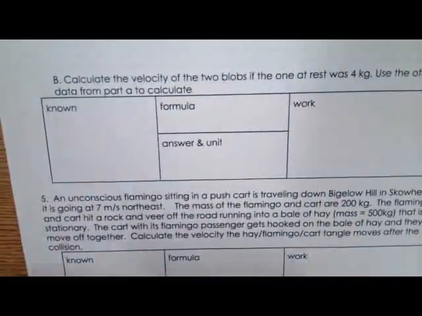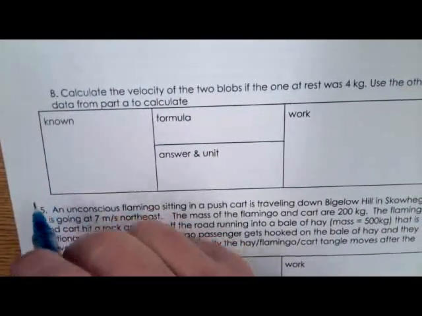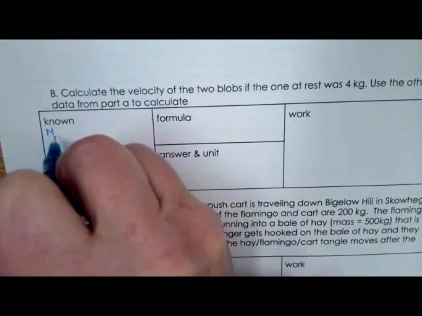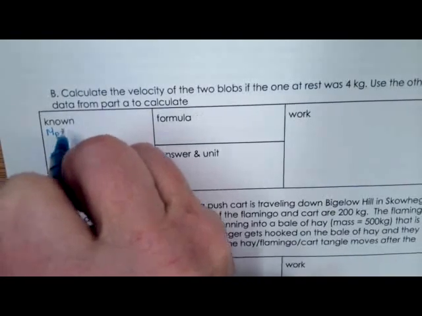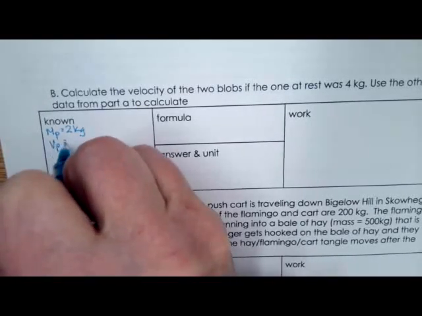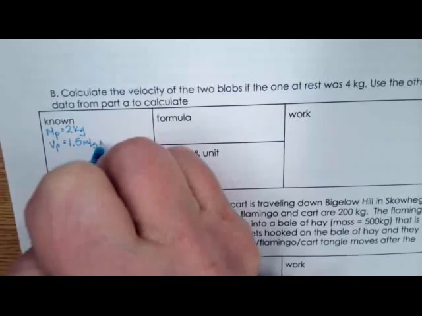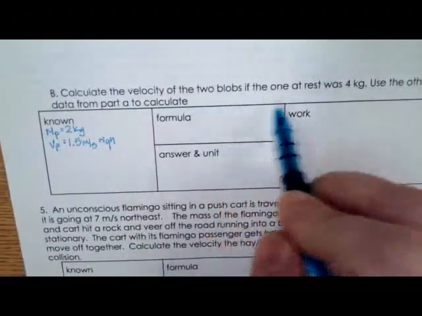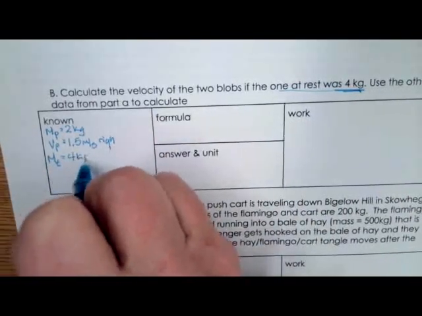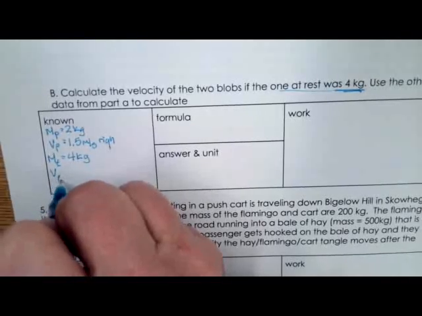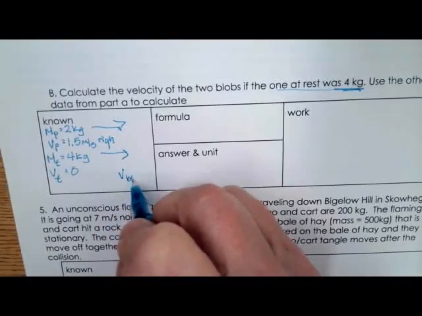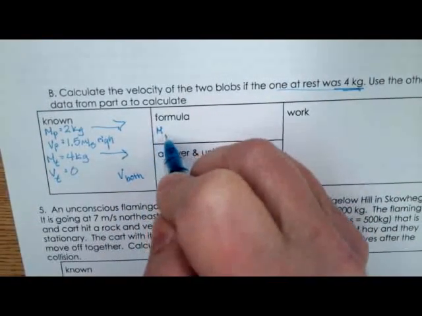Calculate the velocity of the two blobs if the one at rest was 4 kilograms. Use the data from part A to calculate. So we know that the initial blob of peanut butter was 2 kilograms. We know that the velocity of the peanut butter is 1.5 meters per second. Now this part says that the one at rest has a mass of 4 kilograms, but its velocity is still going to be 0. So those are going to be exactly the same, but we're looking for the velocity of both, just like we did in the last one. Same formula.